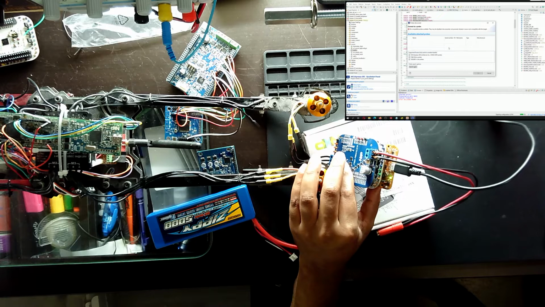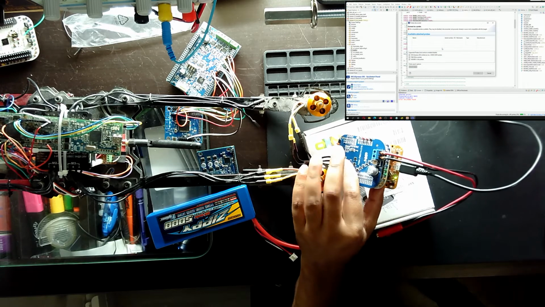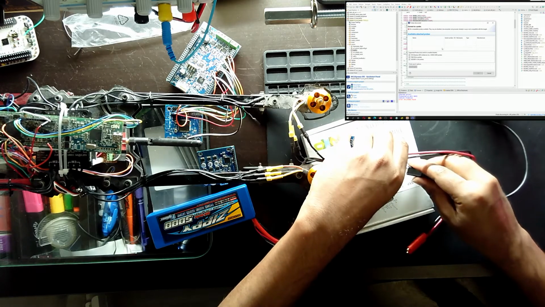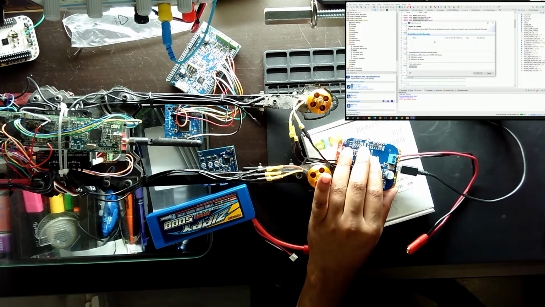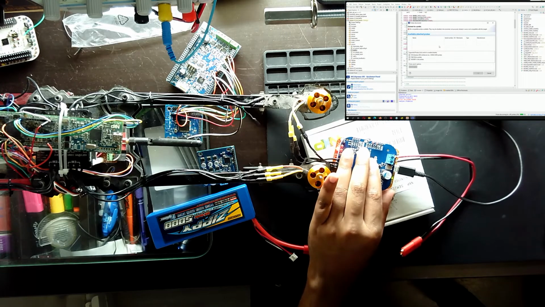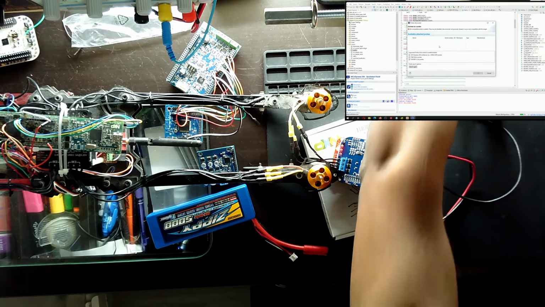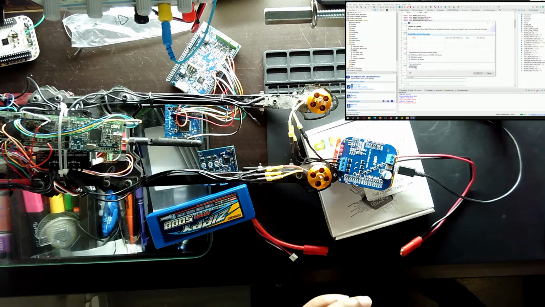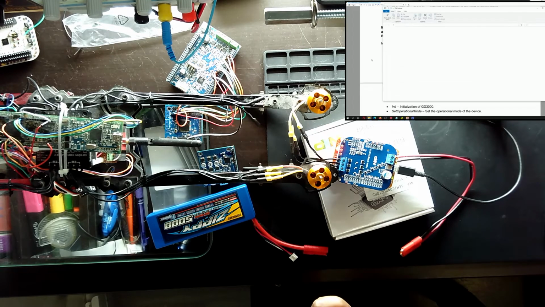Okay. So in the download, we can do what we want.